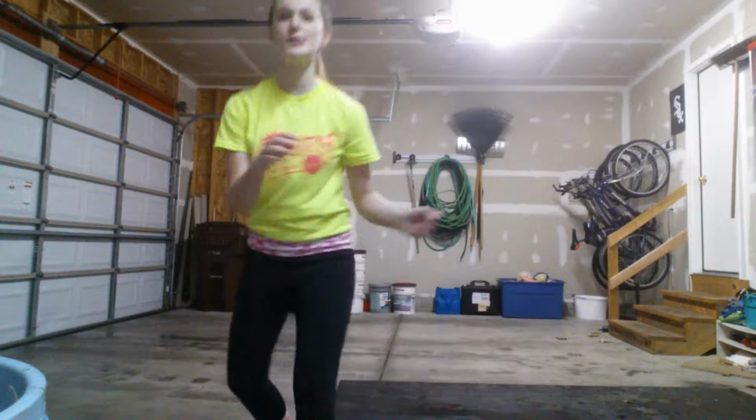So the first thing I'm going to do is the chaînés, and I'm going to start with the legs and then move into the arms and then put it all together. And I'll do the same for the pirouettes and the secondes. So first I'll do the chaînés.